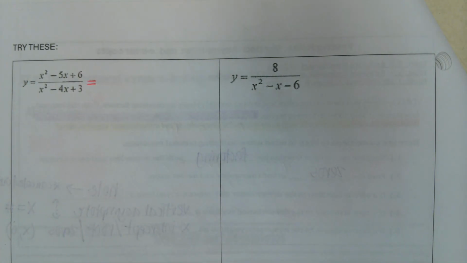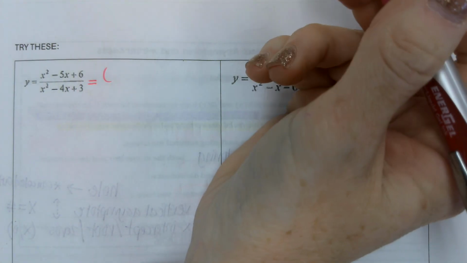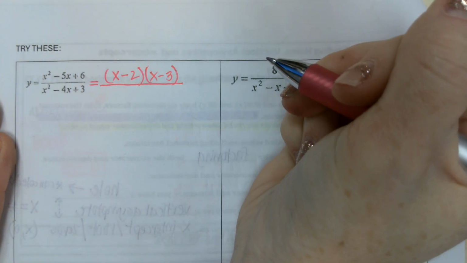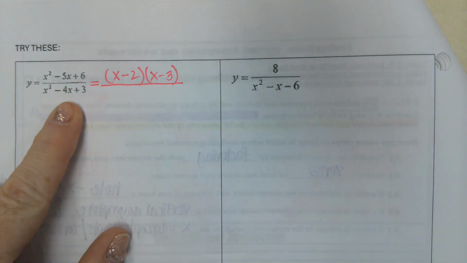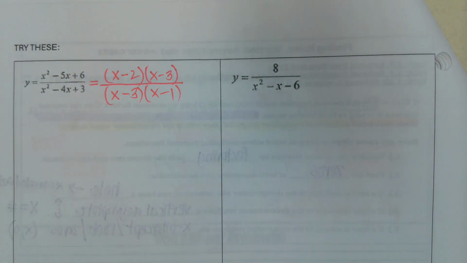I am factoring both my numerator and denominator completely. What two numbers multiply to give me 6 and add to give me -5? -2 and -3. And then down at the bottom, what two numbers multiply to give me 3, add to give me -4? -3 and -1. Perfect.